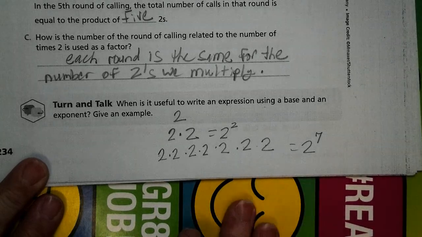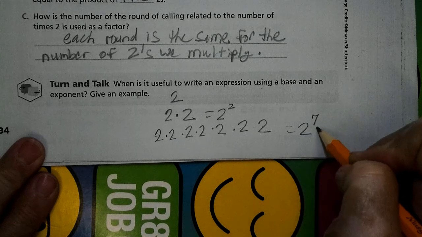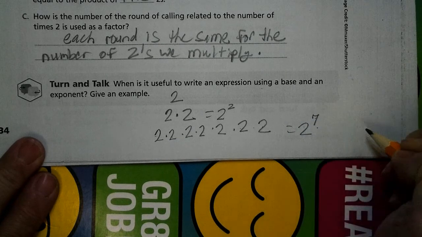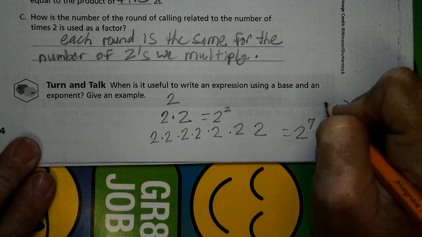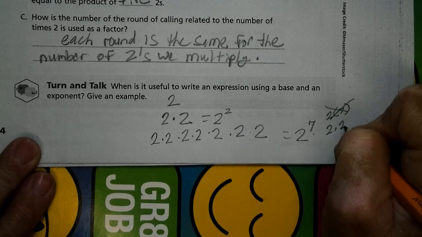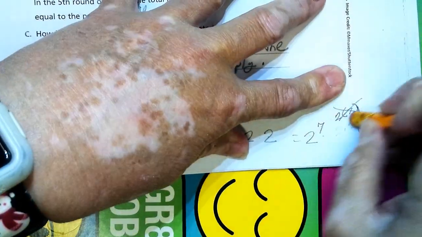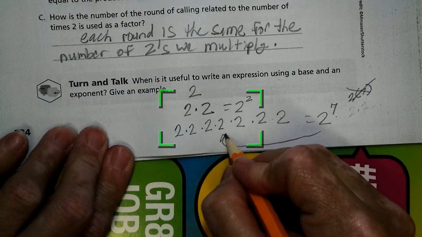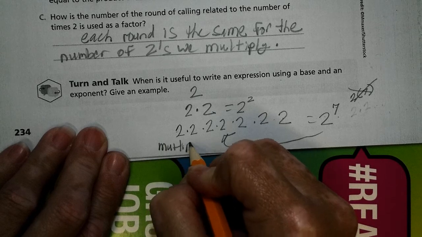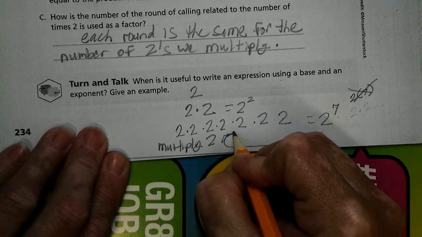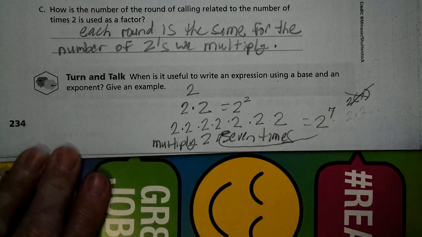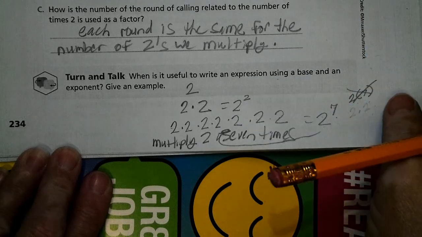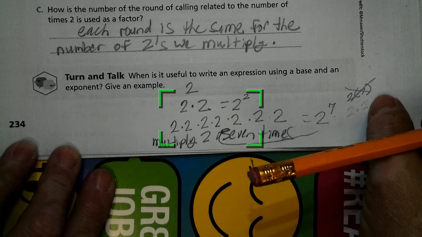So guys, also notice that when we have an exponent, it does not mean 2 times 7. Okay? So it does not mean 2 times 7. It means 2 times 2 times 2 times 2, 7 times. So multiply 2 7 times. That's what that means. Okay? Any questions on that? No, ma'am.